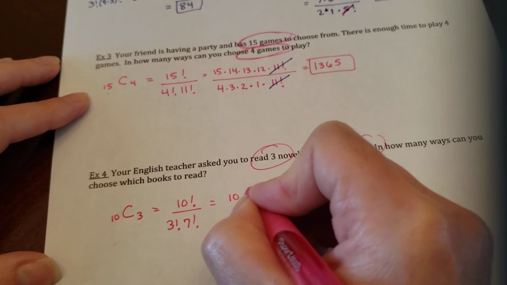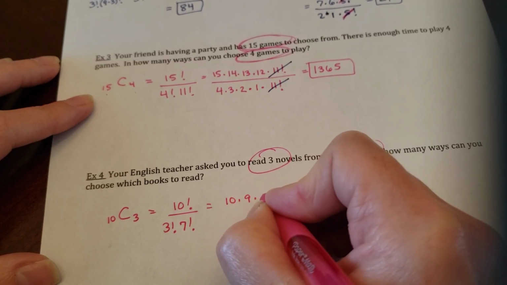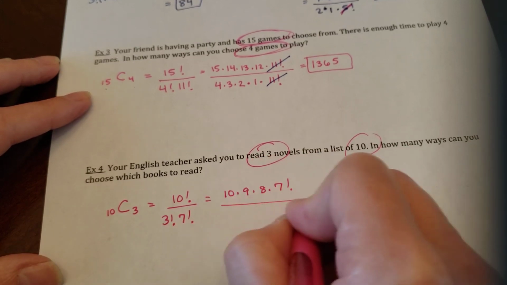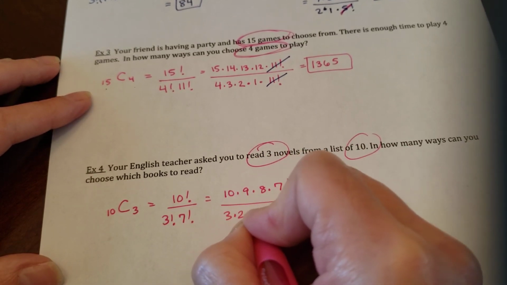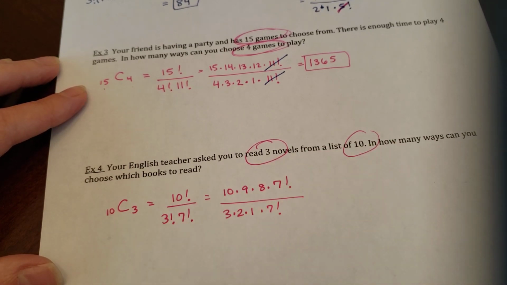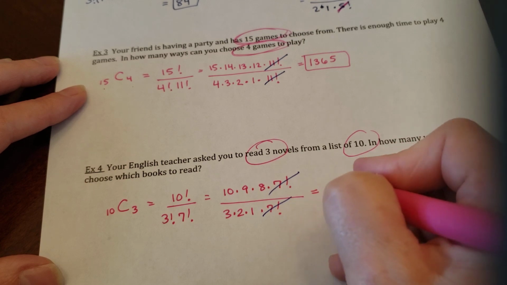Again, if we clean it up, 10 times 9 times 8 times 7 factorial over 3 times 2 times 1. Really don't need the 1 times 7 factorial. Again, your 7 factorials will cancel. Then you'll have 10 times 9 times 8, basically divided by 6, so 120.